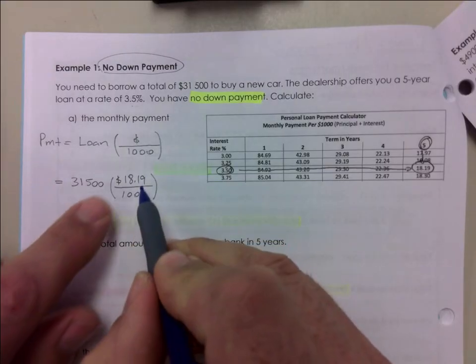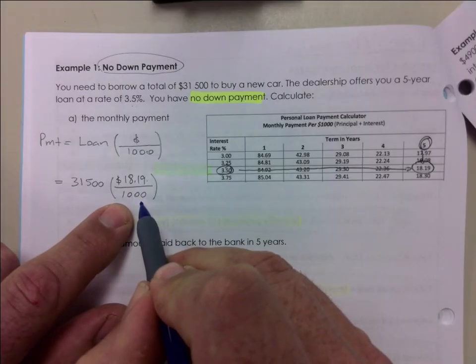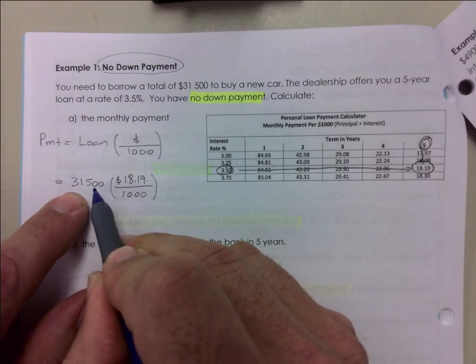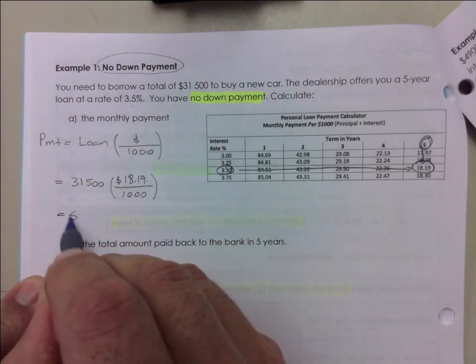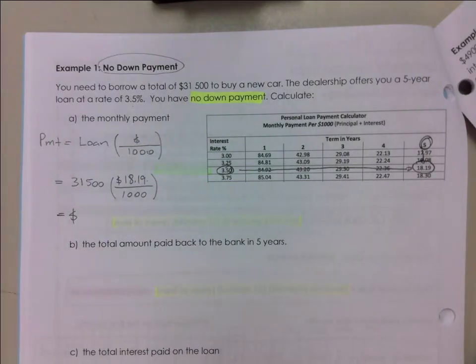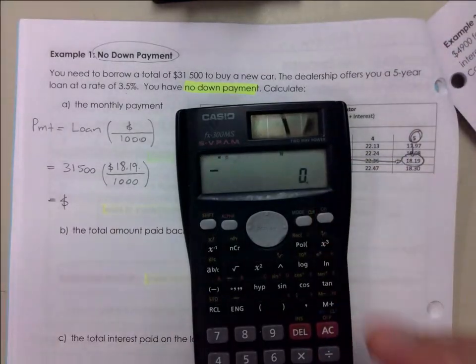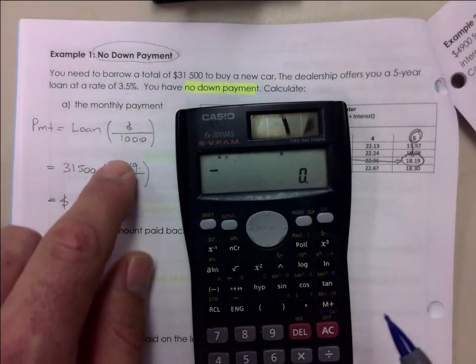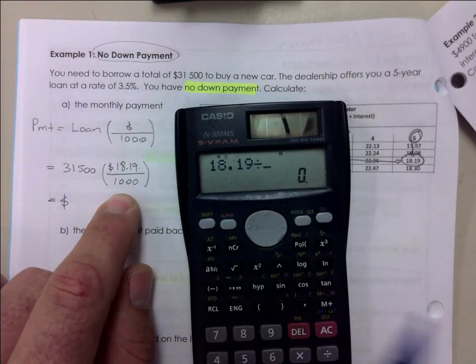You're paying $18.19 for every $1,000 that you're borrowing. And we're going to multiply it by 31,500. So grab your calculator. This is where the dollar sign needs to appear on your final answer. So, you know what? It's probably smarter to go 1819 divided by 1,000.